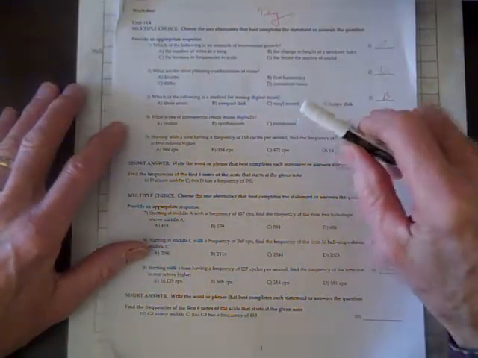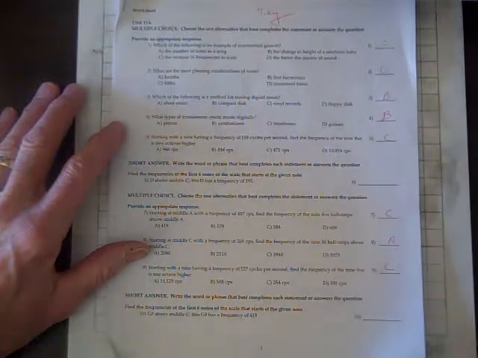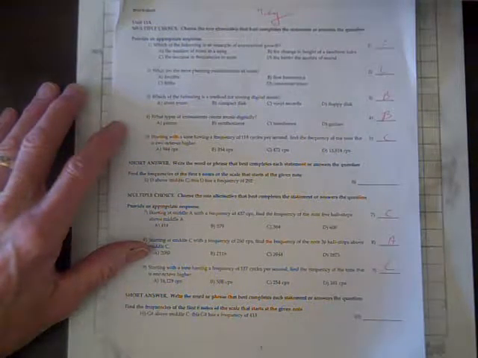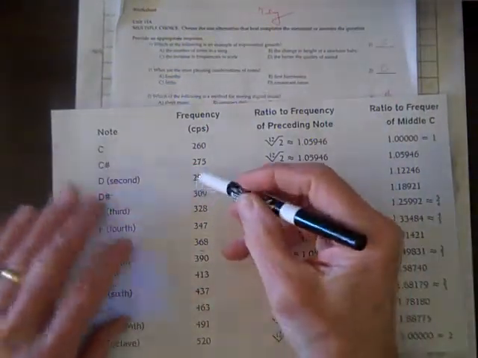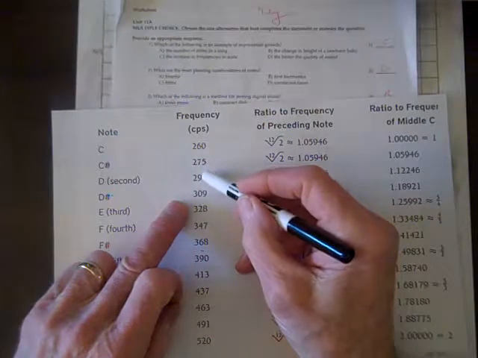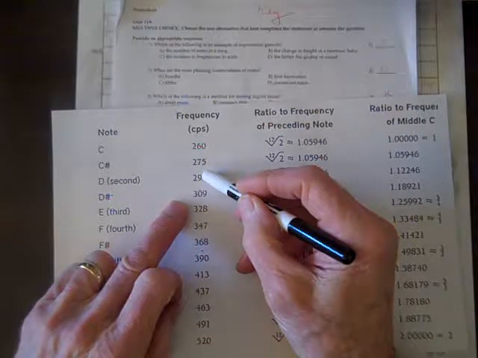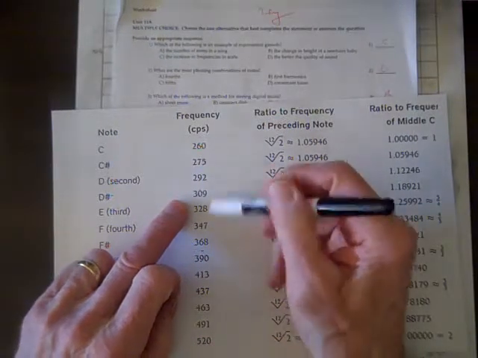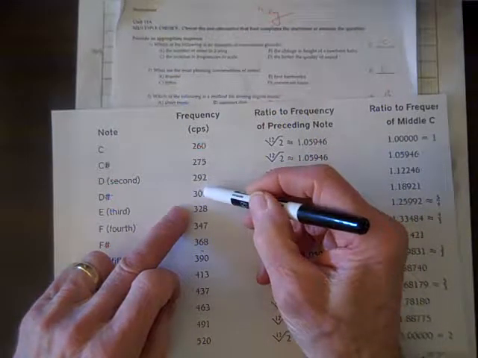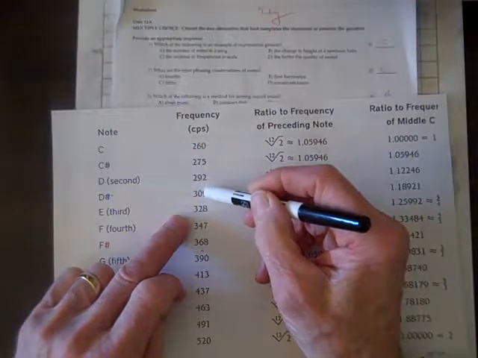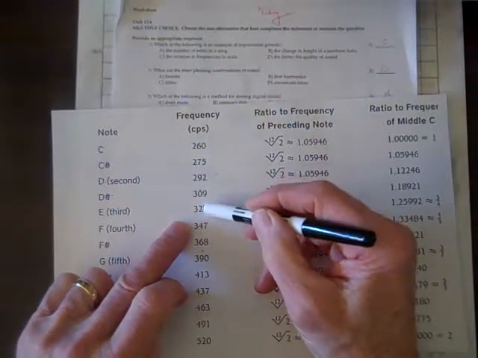Now, number 6, find the frequencies of the first 6 notes of the scale that starts at the given note, D above middle C. So we'll start at D, and it has a frequency of 292 cycles per second. Notice we can use this chart to do that. Then D sharp has a frequency of 309 cycles per second.